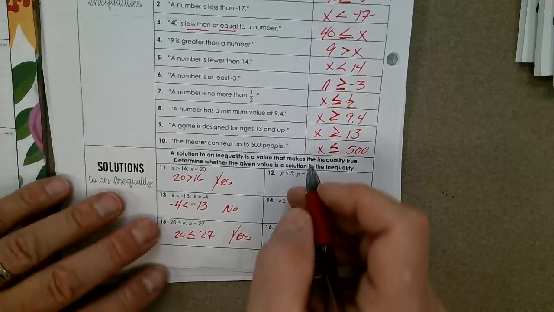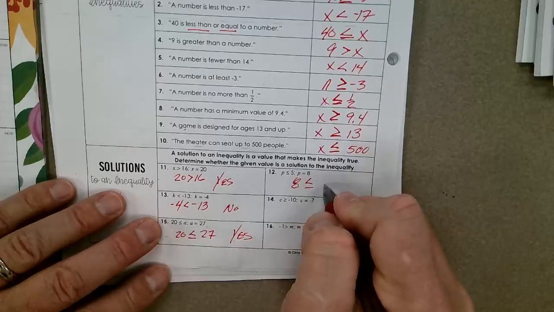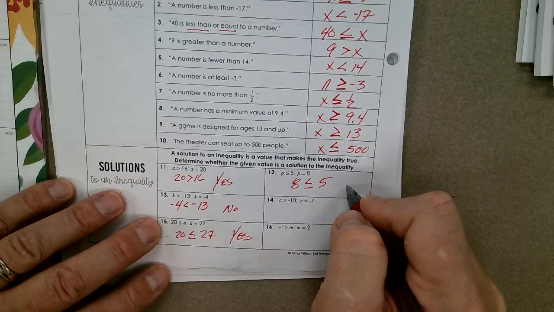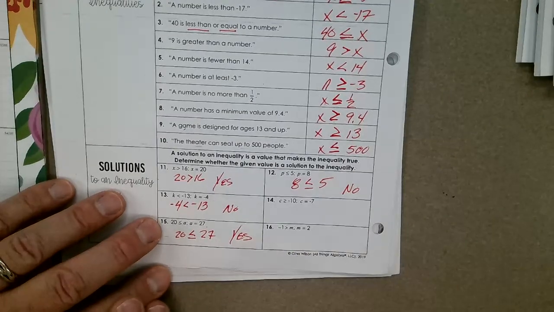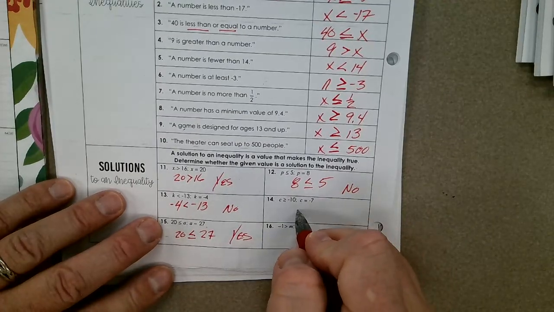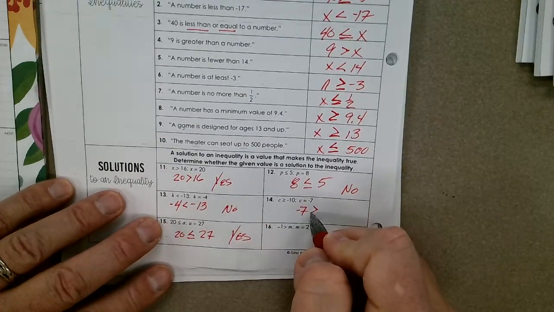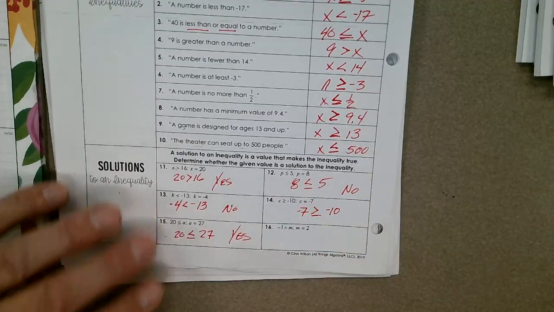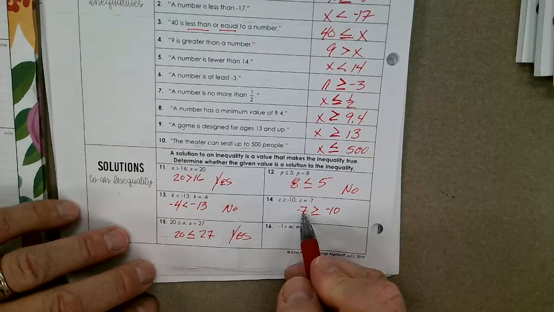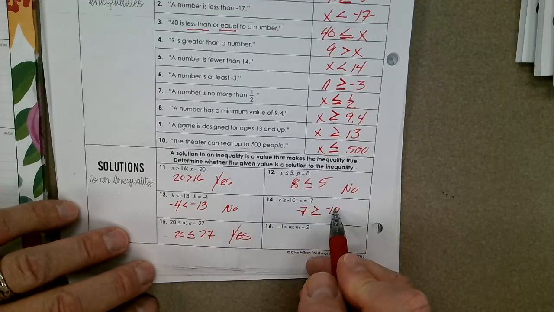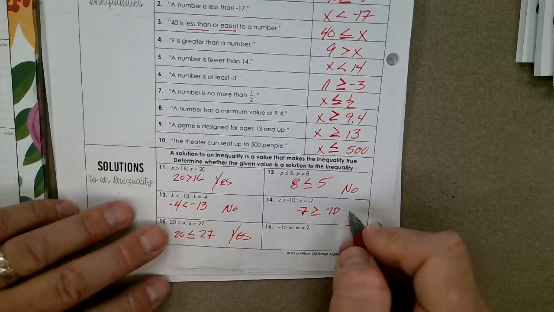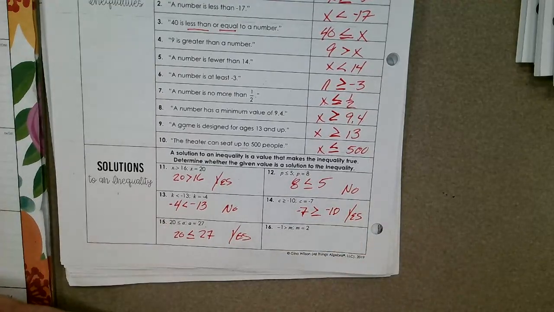Number 12. 8 is less than or equal to 5? No. That is not less than or equal to 5. It's greater than. Negative 7 is greater than or equal to negative 10. Okay, all right, so negative 7 is greater than negative 10. Remember, the bigger the negative, the smaller it is. So that is a yes.